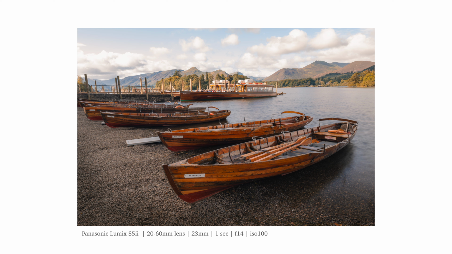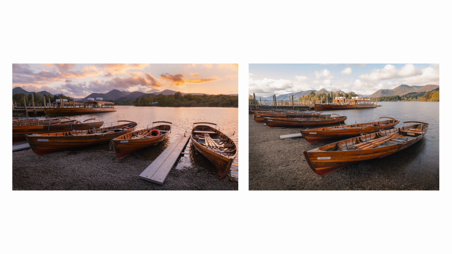So perseverance is really important. It's important to return to these locations if you can. It's not always possible, obviously, when you're on trips, but again, just reflecting on your work and just seeing what you would improve the next time, I think is a good exercise and a good habit to get into.